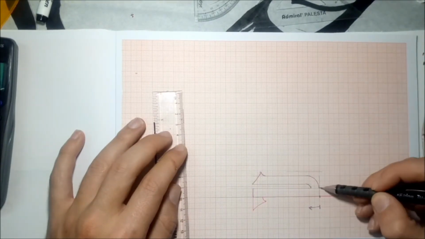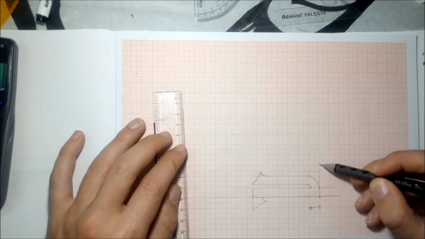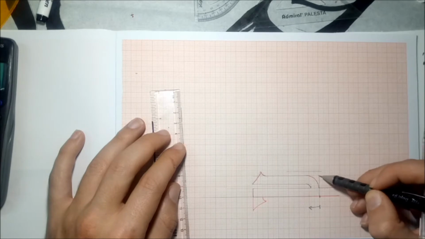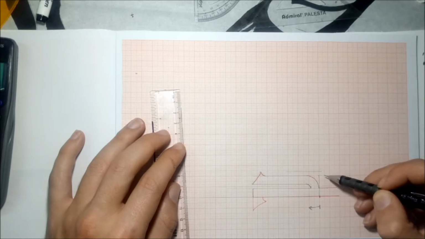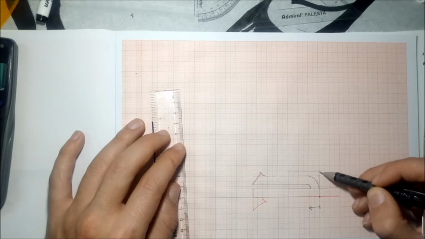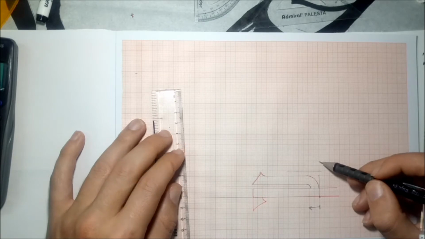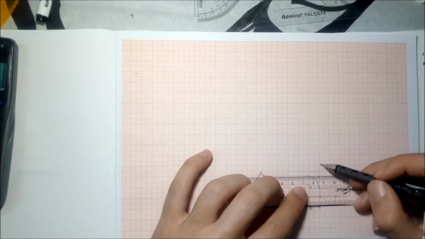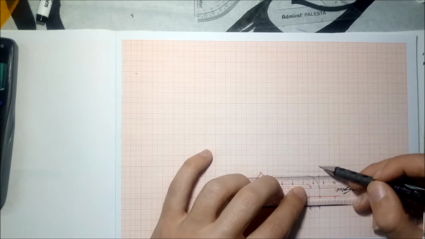Now, this part would continue upwards as a normal dot. This is the first point we've got here. Now it will move to this point. They will move upwards the half thickness. After that it will move upwards the full thickness. Therefore we have to locate the 8 millimeters above this line, which is the full thickness.